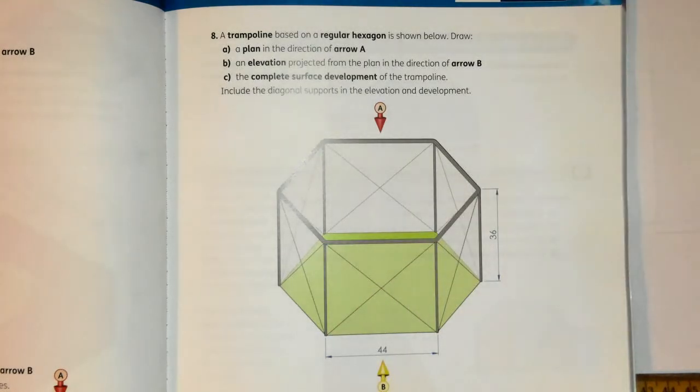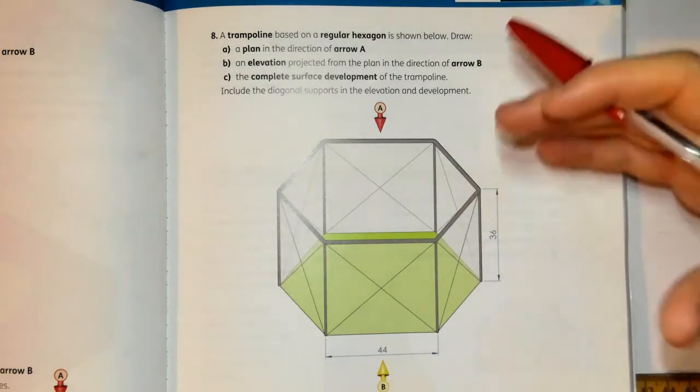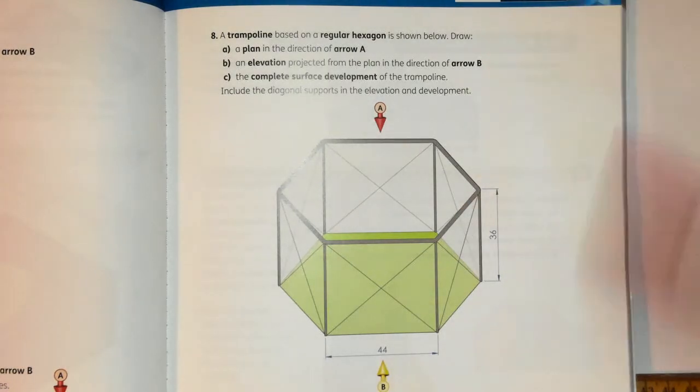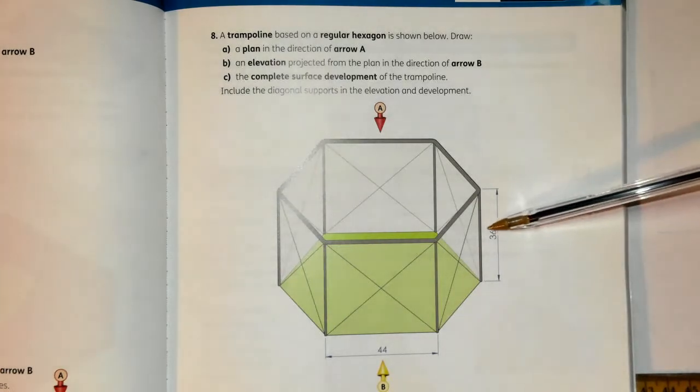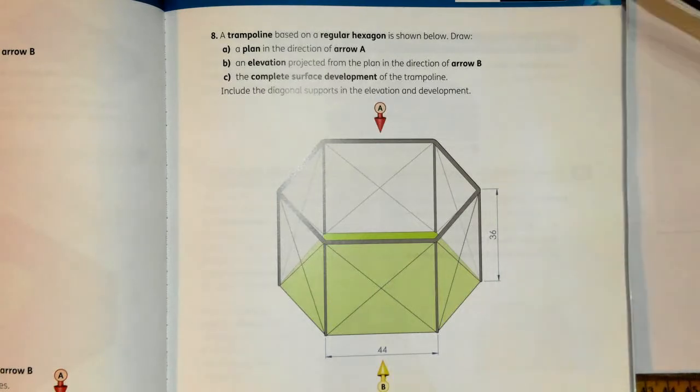Okay. Just the reason I've done this question, guys, is I'm just showing you it's another prism. It's essentially the exact same as the last question, only the face lengths, okay, are different. They're longer. In the last question they were 30, and this one they're 44. And the height in the last question was 70, and in this question it's 36, so it's a bit shorter. So it's a very similar question, but the reason I want to do it is I'm going to show you another way that we can actually develop it out.